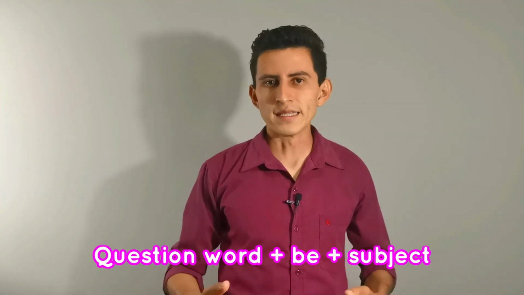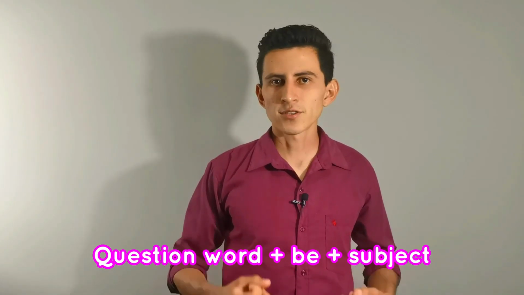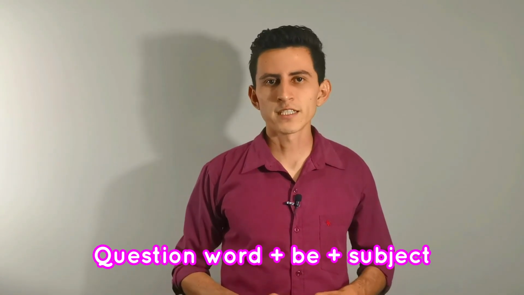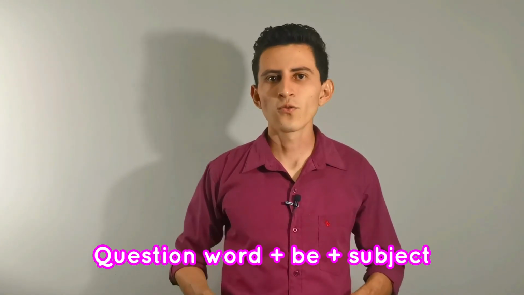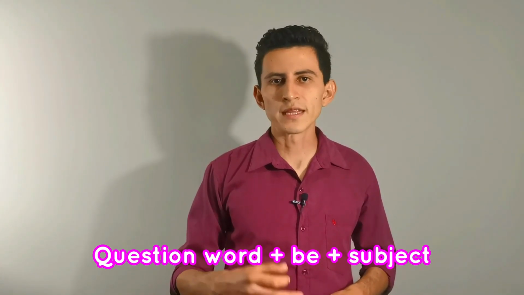Something else that we should know is that when the verb be is the main verb in the simple present or the simple past, this one is placed before the subject in the questions. Check the structure that we have to follow. First, we have the question word. Then we add the verb be, and then we add the subject. Always remember to do the correct subject-verb agreement with the verb be.